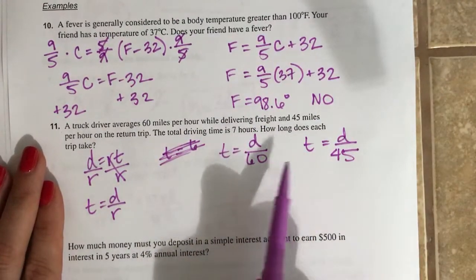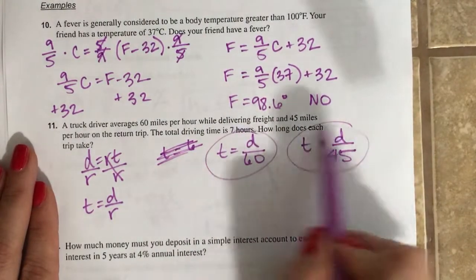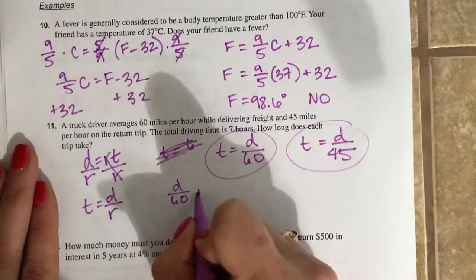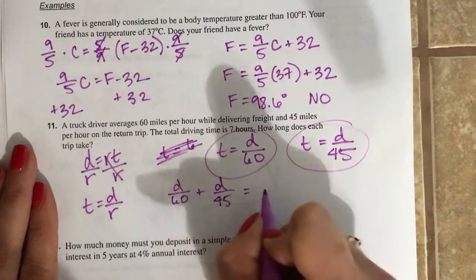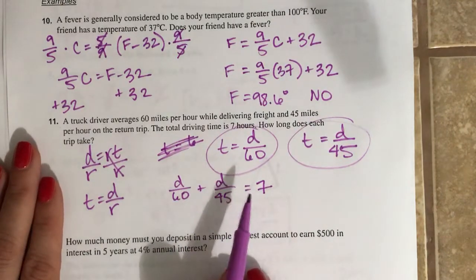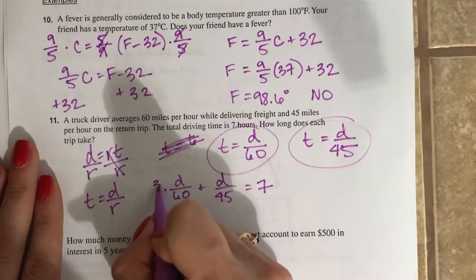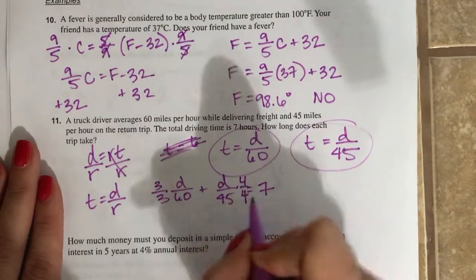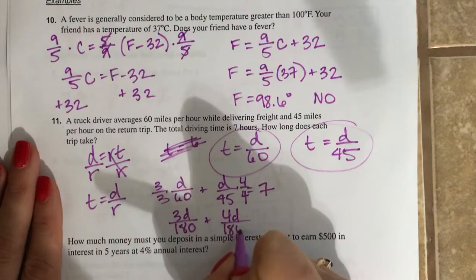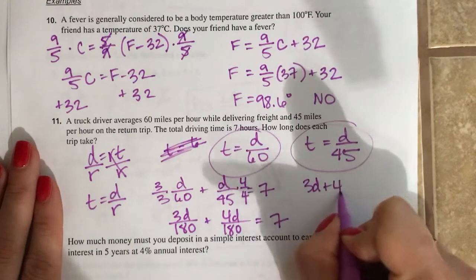So we don't know the distance. We'll have to find the distance to be able to answer their ultimate question. But what we do know is that these times add to 7 hours. So what we can say is that d over 60 plus d over 45 equals 7. Okay, so now to solve this, I need a common denominator. The least common denominator for 60 and 45 is 180. So I'm going to multiply by 3 over 3 and multiply by 4 over 4, which gives me 3d over 180 plus 4d over 180 equals 7, which is 3d plus 4d over 180.